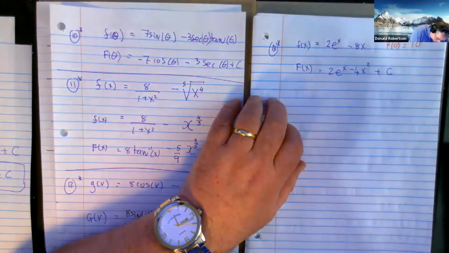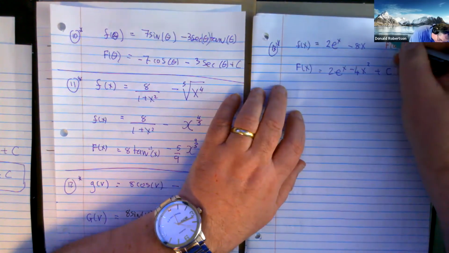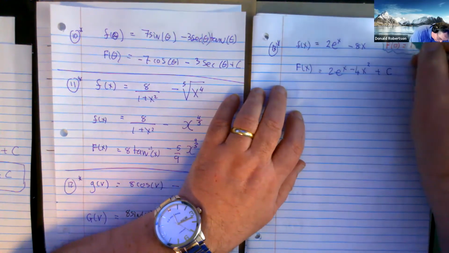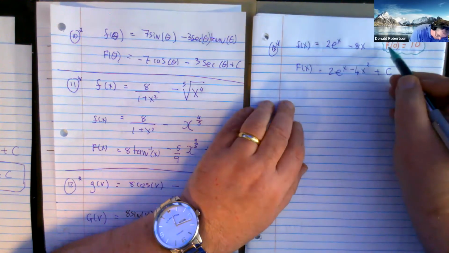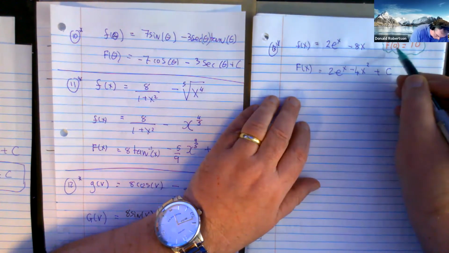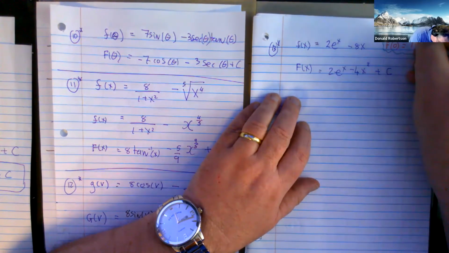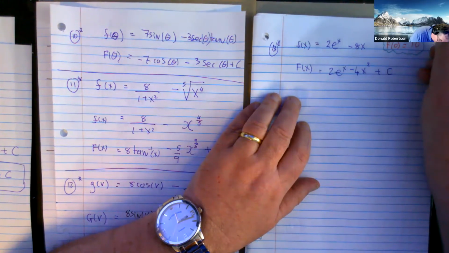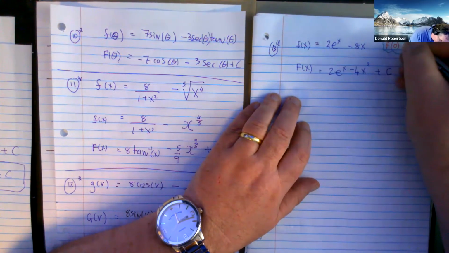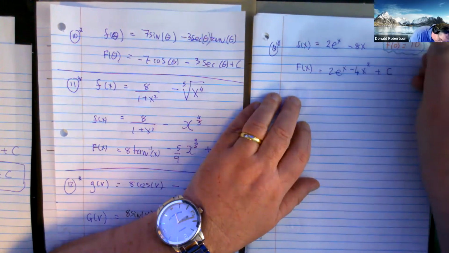Give you some names. This piece of information here, in this case, capital F of 0 is 10. This is called a boundary condition. And in some books, it's called an initial condition.